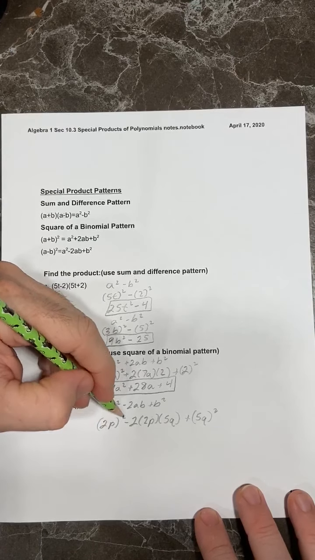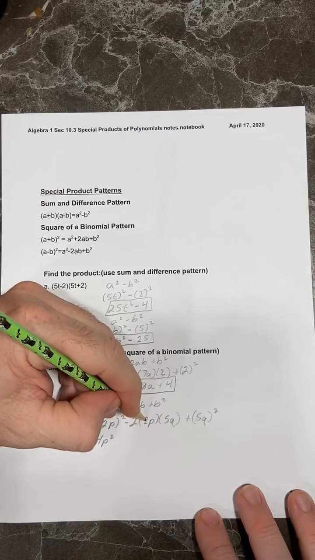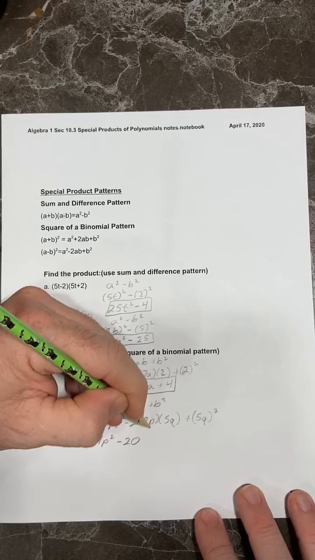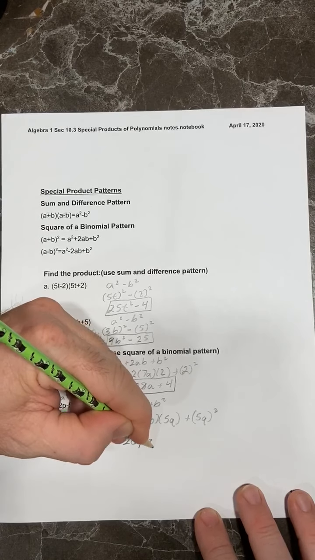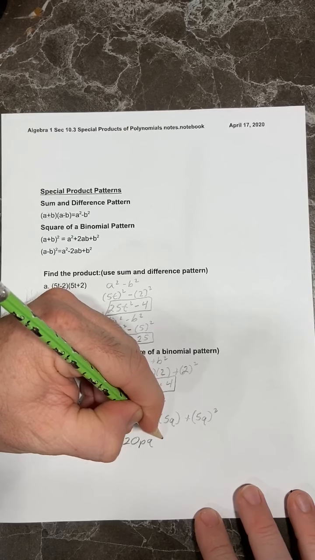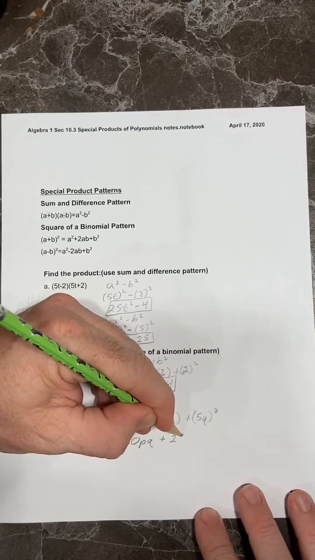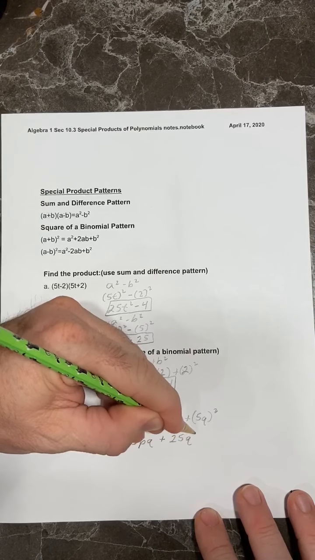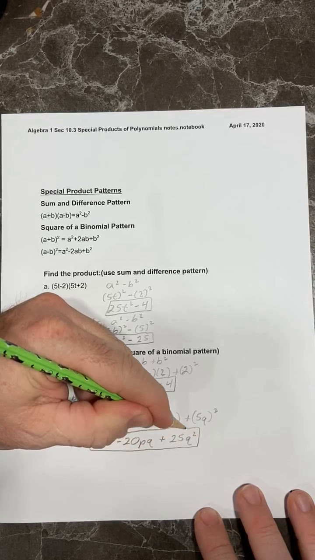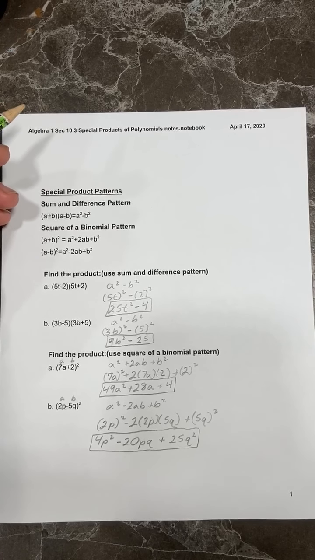So 2 squared, it's going to be 4. P squared is p squared. Negative 2 times 2 is negative 4. And negative 4 times 5, negative 20. And then we have two variables, p and q. We can't multiply them together, so they're just going to sit there side by side. So negative 20pq. And then 5q squared. 5 squared is 25. Q squared is just q squared. So 4p squared minus 20pq plus 25q squared. So those are our special product patterns.